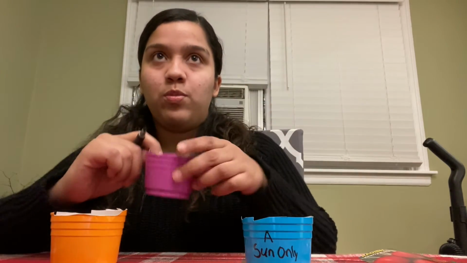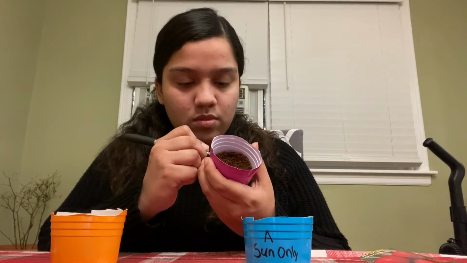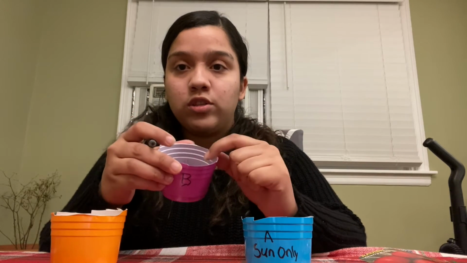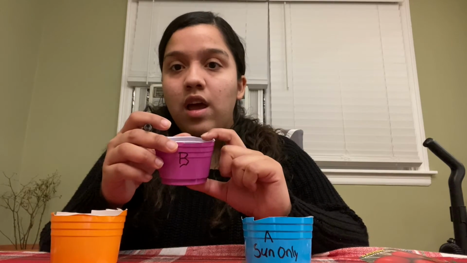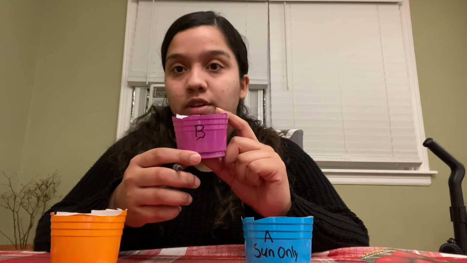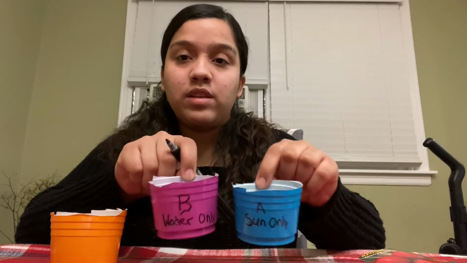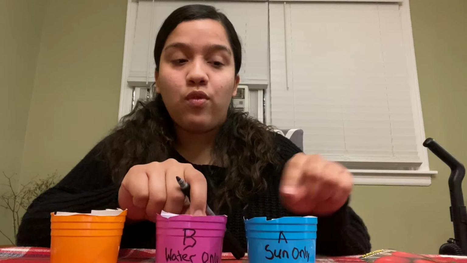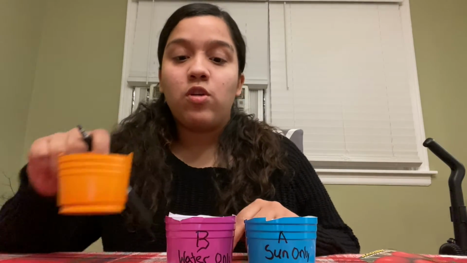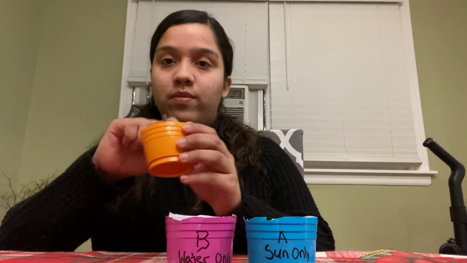Our purple cup will be cup B. Cup B we will have our soil and our seed in there. However, I'm going to keep it in a dark room and only add water to it. Through the week, we will see how these different environments change how our radish seeds grow. And then cup C, we are going to put it in the sun and also add water to it.